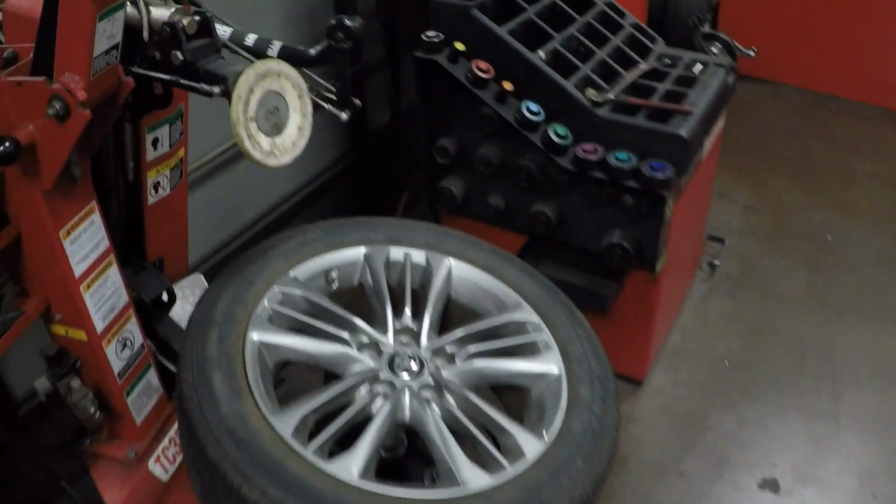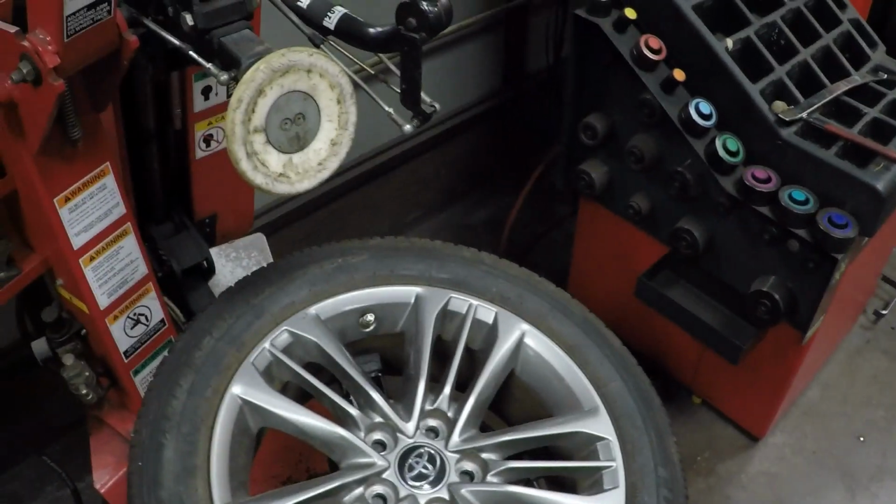Alright, I've got the Camry wheel here. I've got our new TPMS sensor, and I'm going to show you guys how to do the quickest change. So first we're going to let the air out. It's kind of obvious.